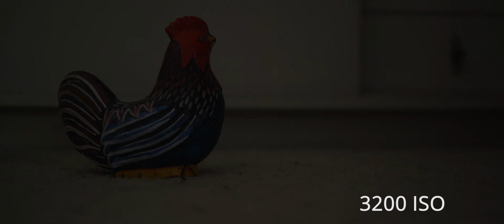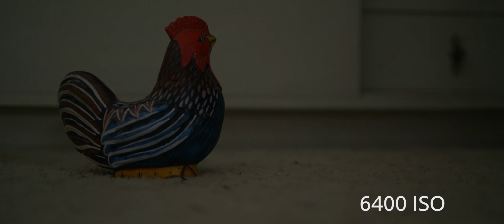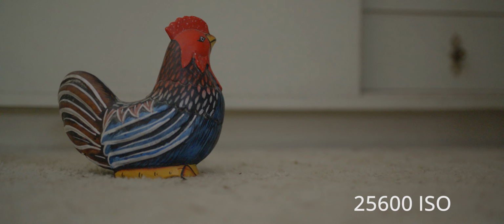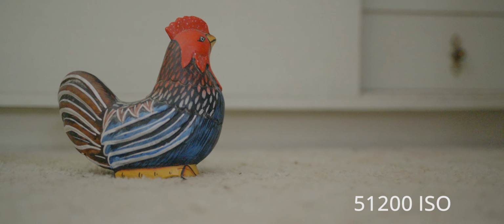In the third set of footage, the phone light is removed from the scene. This should show how the camera performs in low light. The only remaining source is a computer screen a few meters away. This was near pitch black for my eye. At 100 ISO, the rooster is very faintly visible.